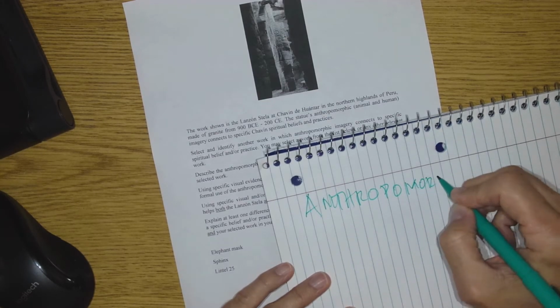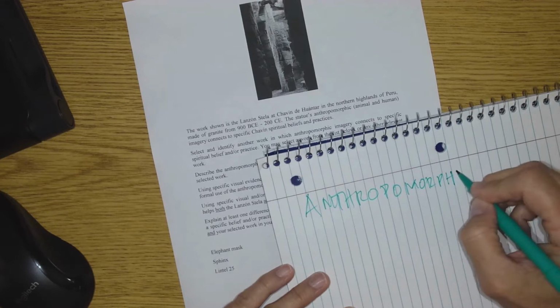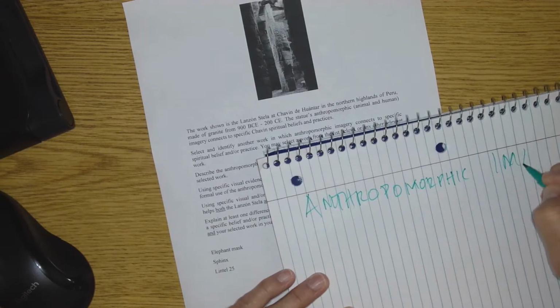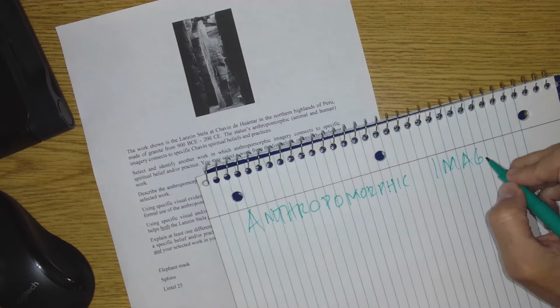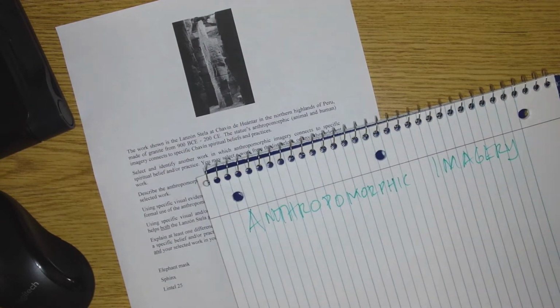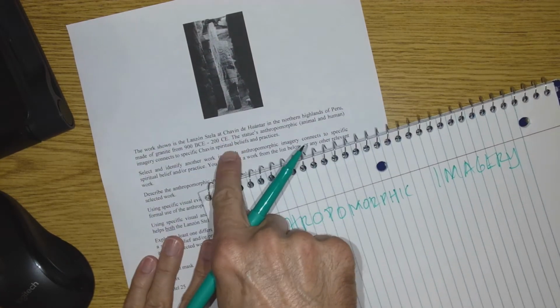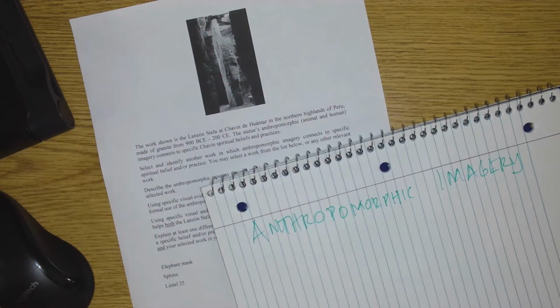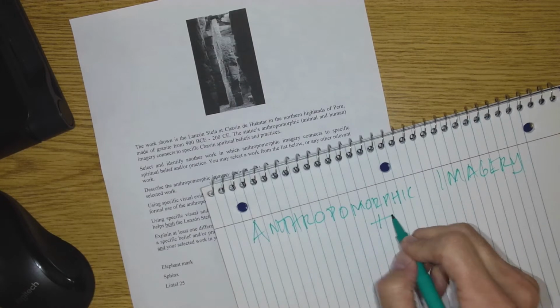anthropomorphic, okay, imagery, right? And I hope you guys can see that. I'm just making a note of the theme here, right? It's almost like I've gone straight to blocking this out. And you read the second part of this, spiritual beliefs and practices, on your screen, then you kind of have to add the two ideas together.